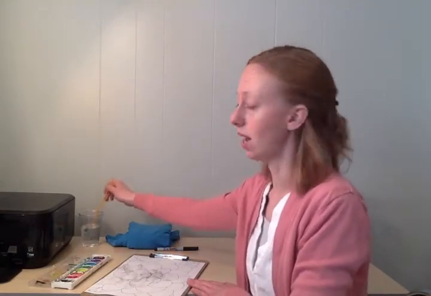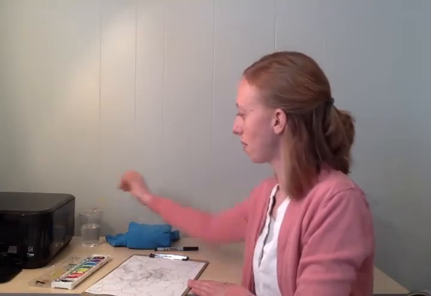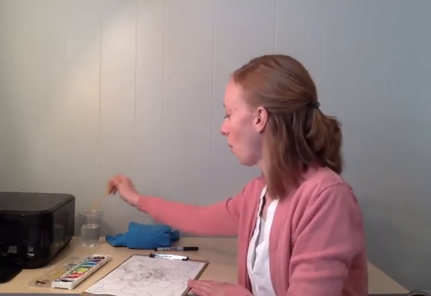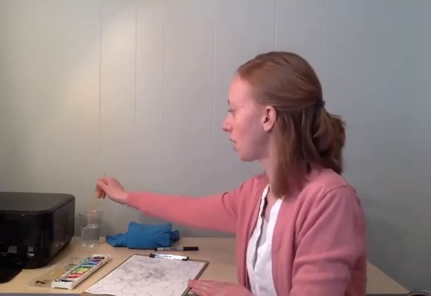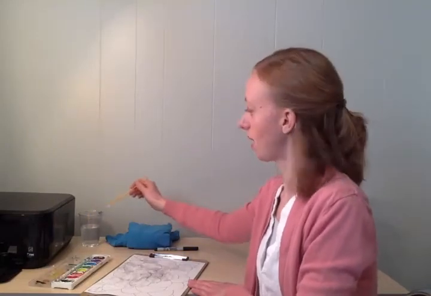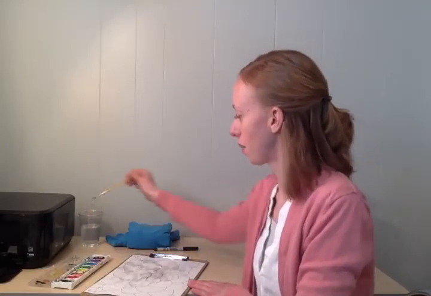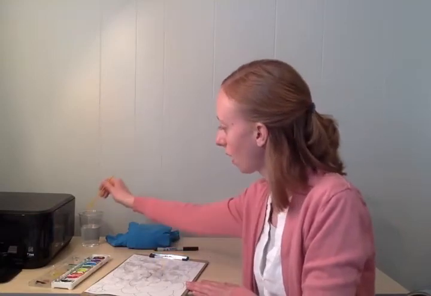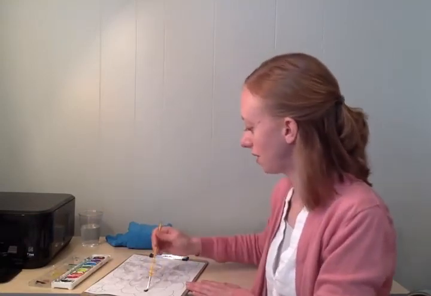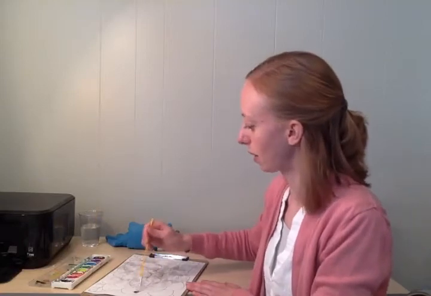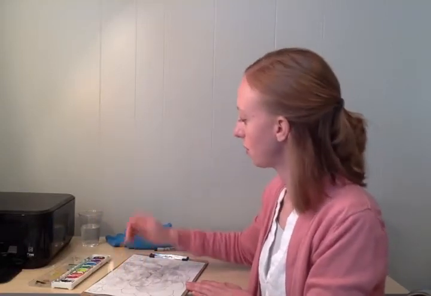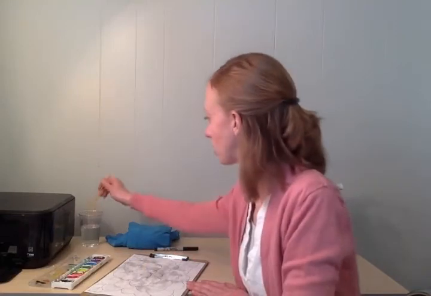My paper is just regular printer paper, regular copy paper. So it's going to get wet and soggy kind of. It's going to kind of wrinkle, and that's just what this paper does. If you have watercolor paper at home, that's thicker paper that's made specifically for watercolors. And if you're using watercolor, then you could use that and your paper won't probably wrinkle as much. But if you're using what I'm using, then it's going to work out just great.